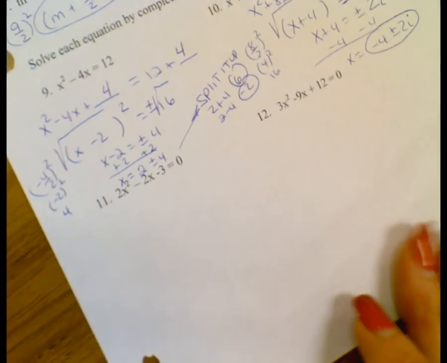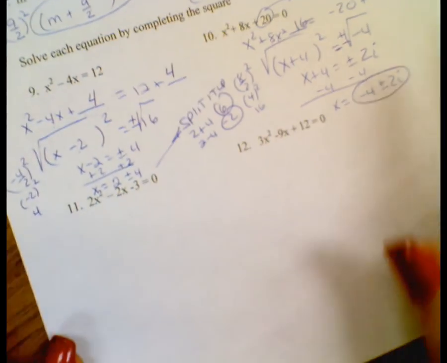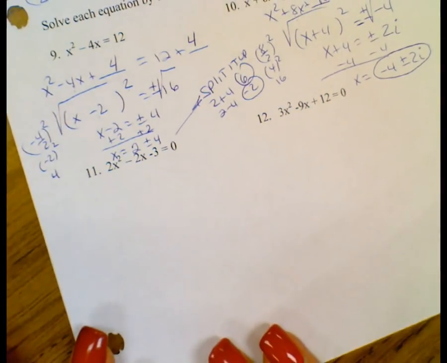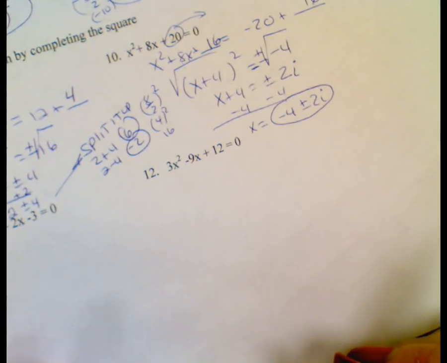Number 11. Now, I said I wasn't going to do one of these, but for those people in here that want to be challenged a little bit, actually, let's do 12 first. 12 is going to be easier.